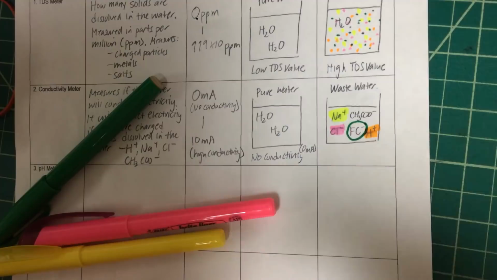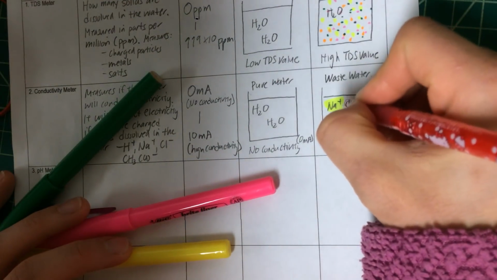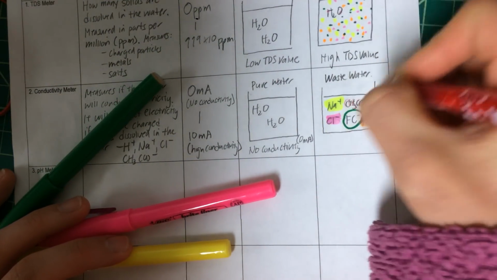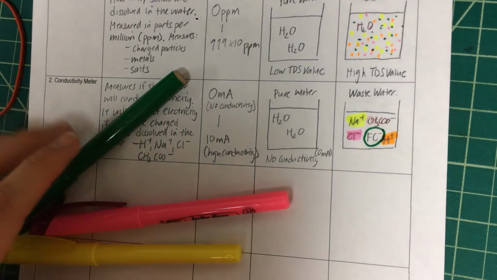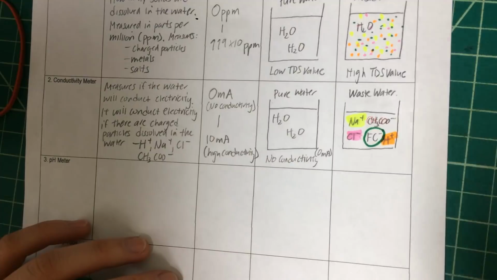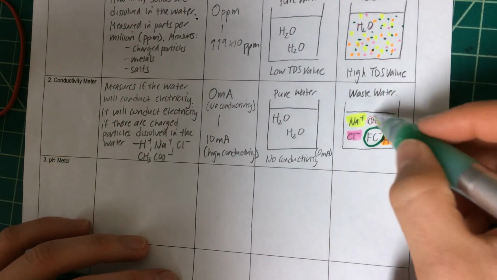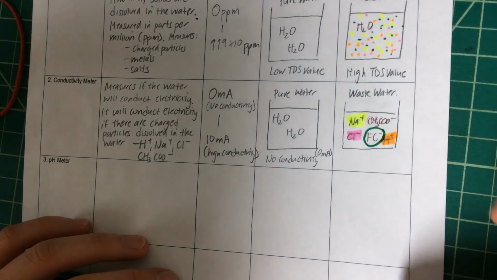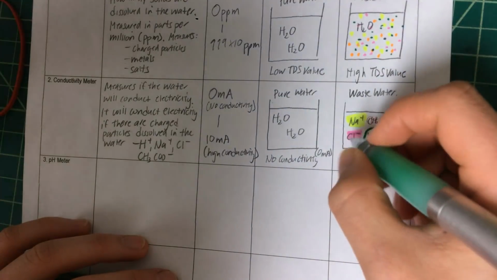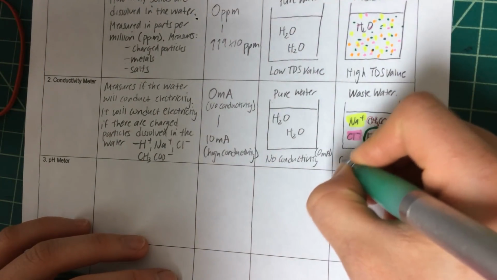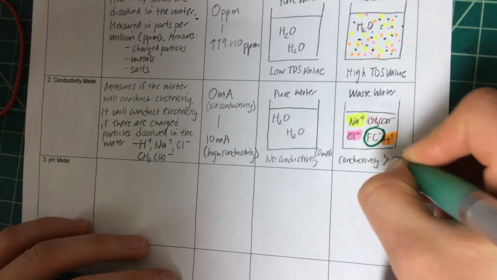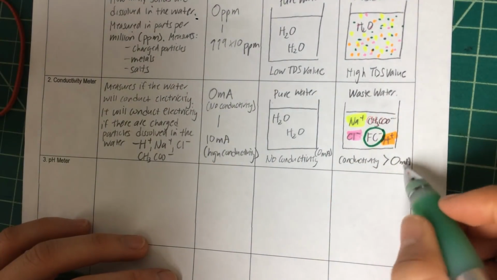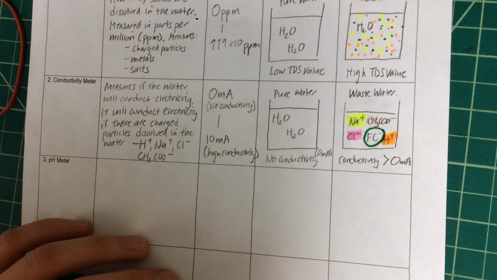And CH3COO came from the vinegar. There. And so because there's charged particles, these are positive and negative, depending on how many of these are available in the water, it's going to have conductivity. So conductivity will be greater than 0 mA. So it'll be bigger than 0 mA.